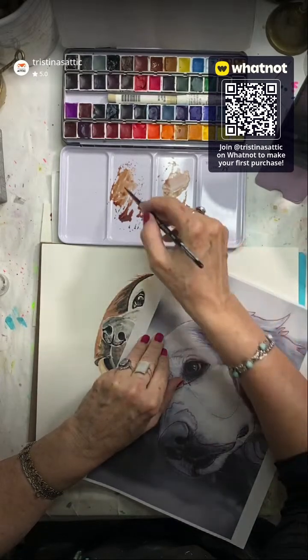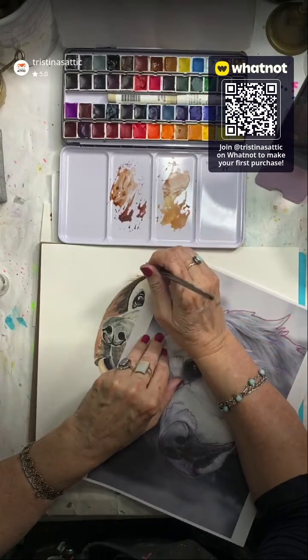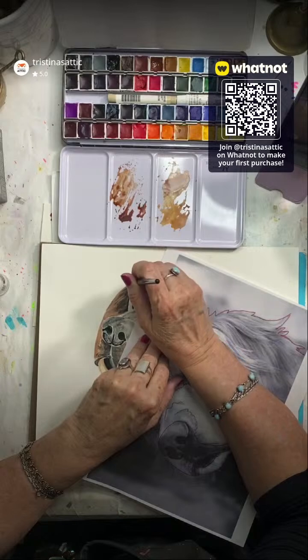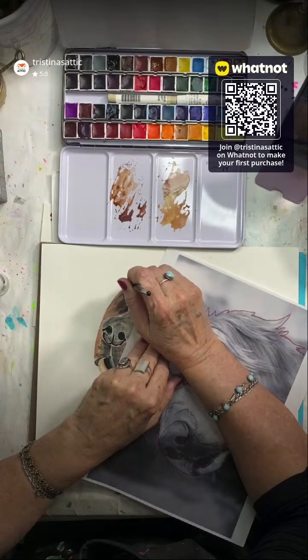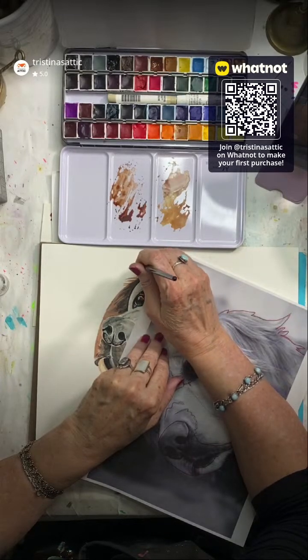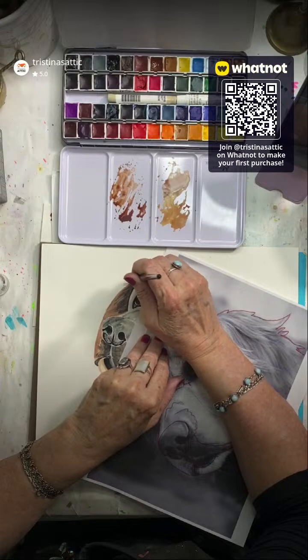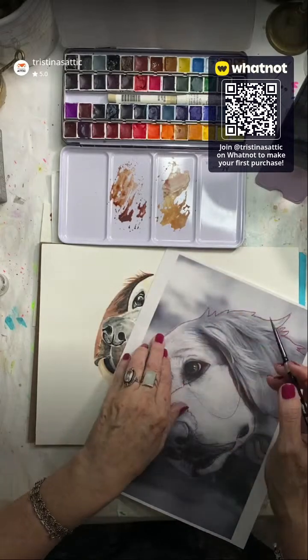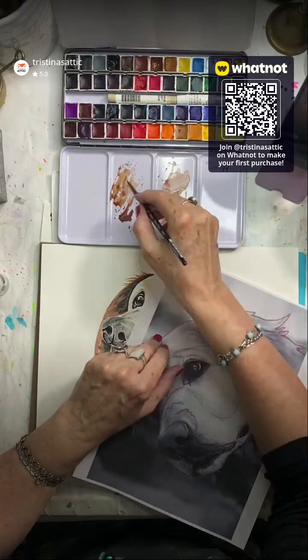So that is your size 4 brush. There are hairs going in all different directions over here. So we're going off the edge of the ear. I want to get some of that black so it kind of combines in with that. There we go. A little more water.